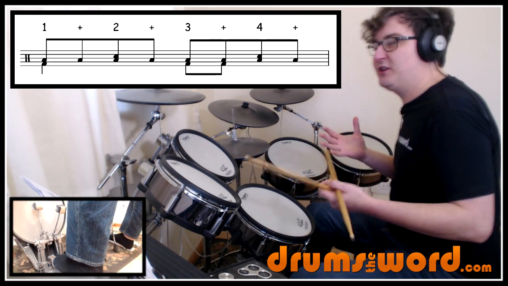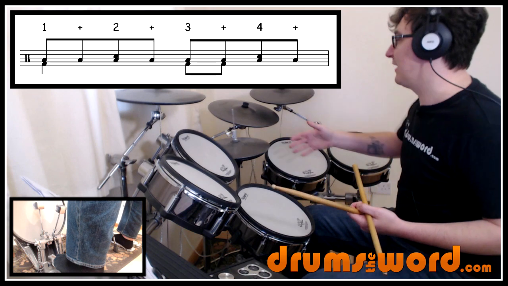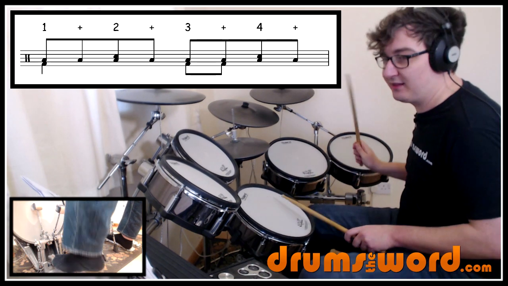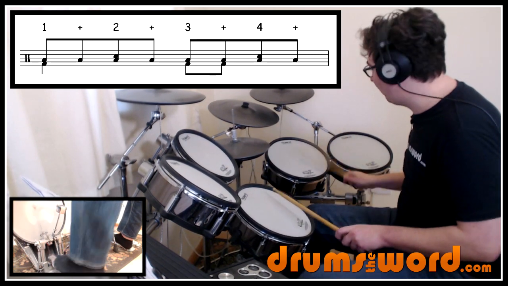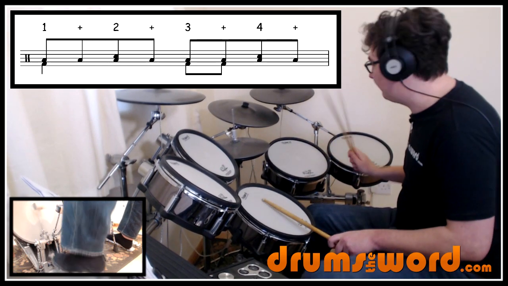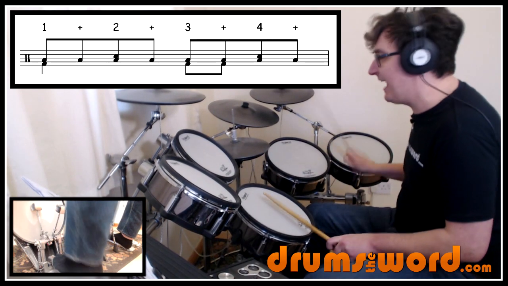But to start off with, I want you to get comfortable. And it's not difficult, you just move your right hand from wherever it was playing to the floor tom. But it sounds completely different. 1 and 2 and 3 and 4 and 1 and 2 and 3 and 4. 1, 2, 3 and 4. 1. You can play around with the bass drum. You can move the left hand.